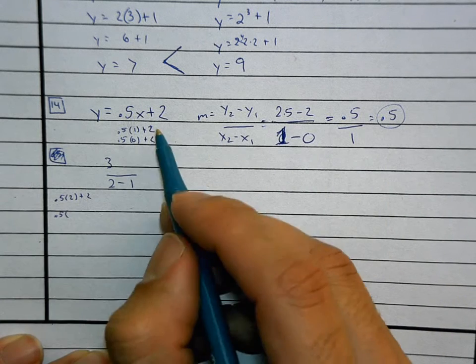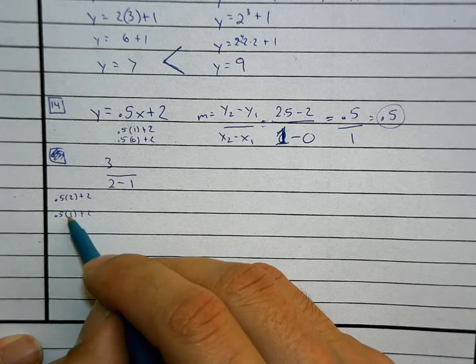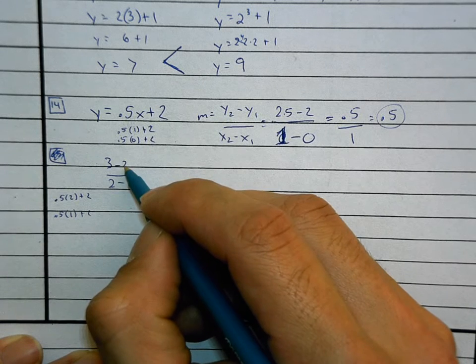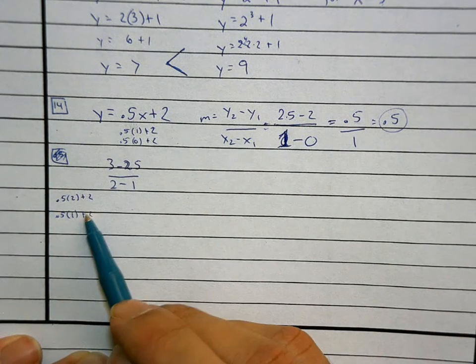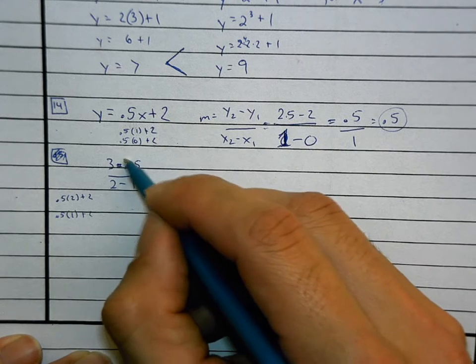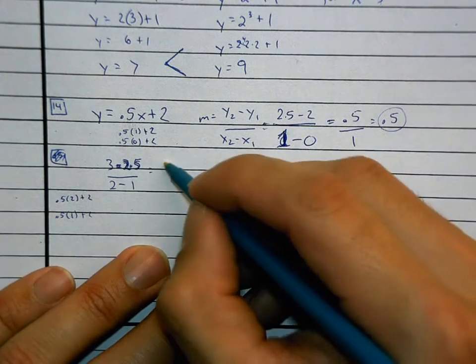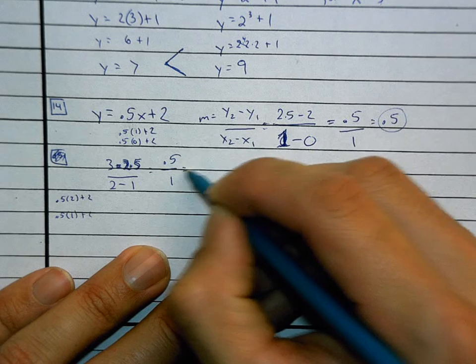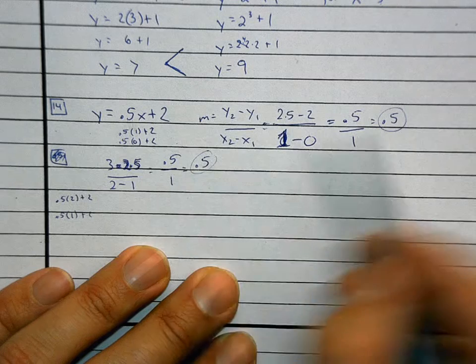0.5 times 1, which I've already done. Half of 1 is 0.5. 2 plus 0.5 is 2.5. I know that's a little hard to read. 2.5. There we go. 3 minus 2.5 is 0.5 over 1. And I get another average rate of change of 0.5.